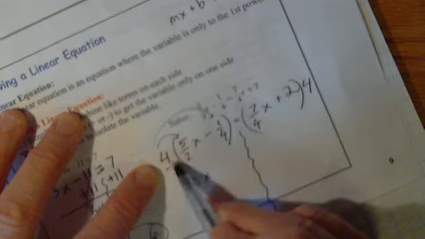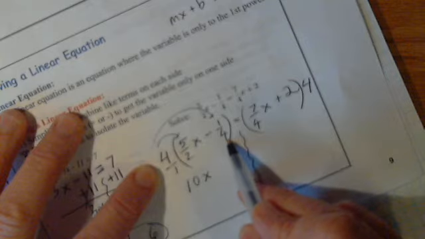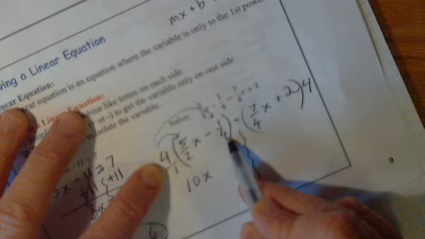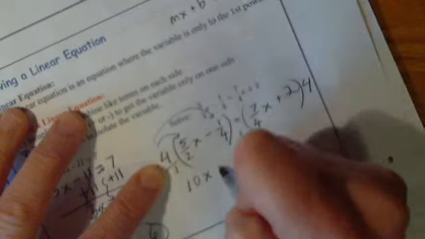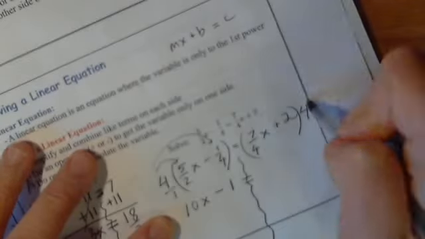Now I'm going to multiply 4 over 1 times 1 over 4. These two numbers are inverses. And when I multiply a number by its inverse, I get 1. 4 over 1 times 1 over 4 is 4 over 4, which is 1. So on this side I get 10x minus 1. The fractions are gone. Let's try it on the other side.